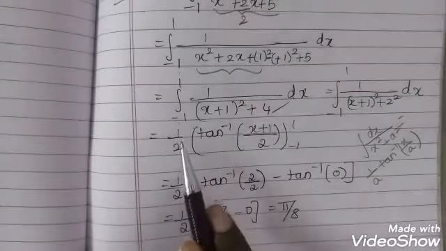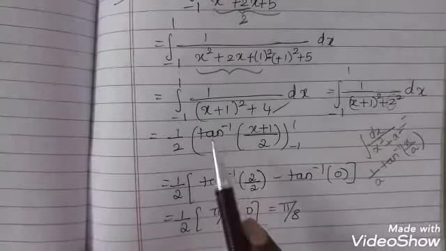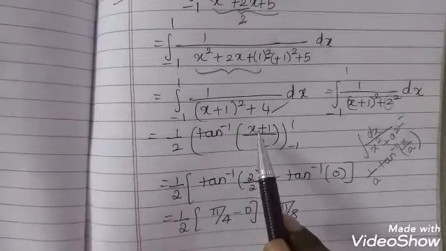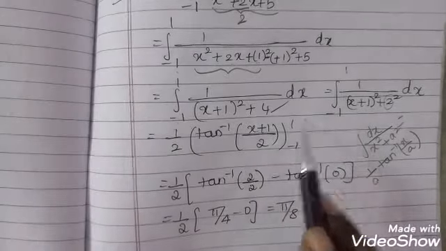So it's 1/a. What is your 1/a here? It's nothing but 1/2 times tan⁻¹ of x. What's the value of x here? (x + 1)/2 over the limit -1 to 1.